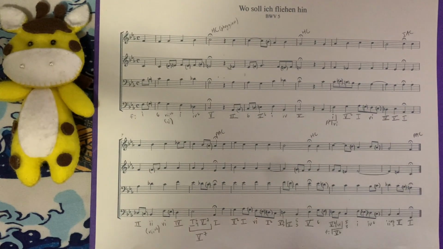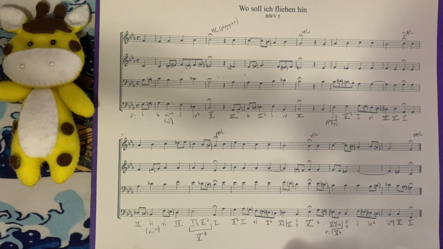So that was Wo soll ich fliehen hin? Where should I fly from here? Overall, pretty straightforward chorale. Not super interesting. I think this has a pretty straightforward form. We see a lot of rests. We see parallelism between the sections. There's no repeat in this one, which is kind of interesting. I can't recall if we've looked at a chorale so far that has included a repeat, or that hasn't included a repeat yet. So I think this is the first one. But correct me if I'm wrong.